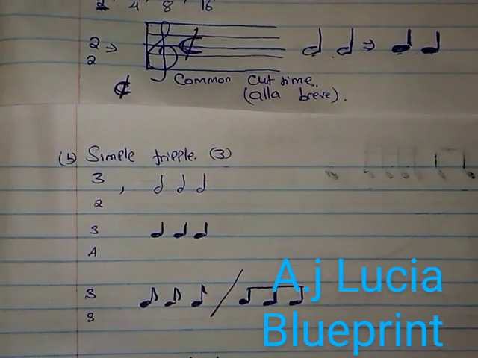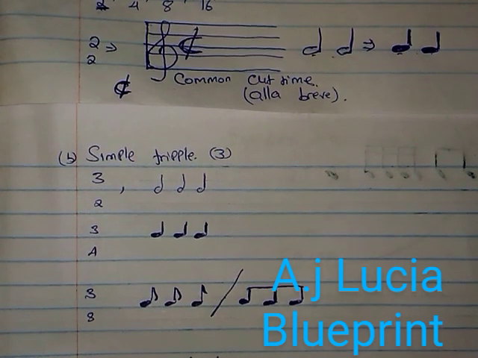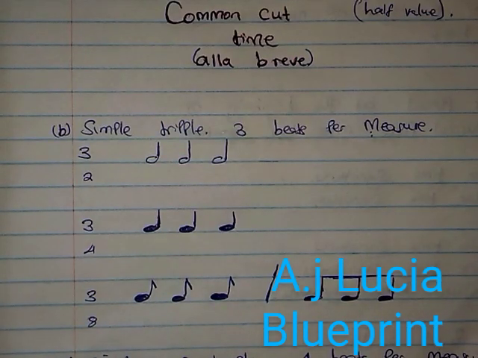Simple triple is as shown on the screen. In some books, they are categorized in the division of compound time signatures, and in other books, they are said to be simple triple. They indicate 3 beats per measure.